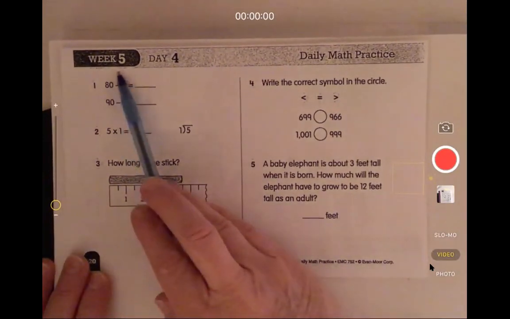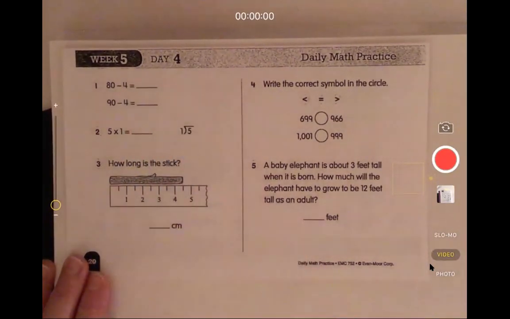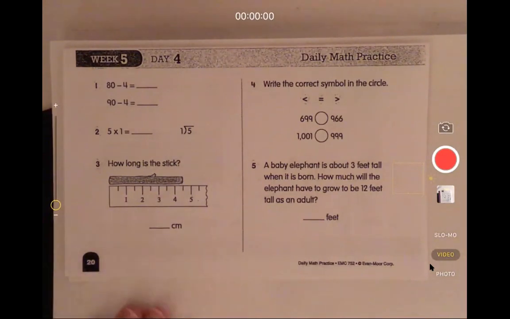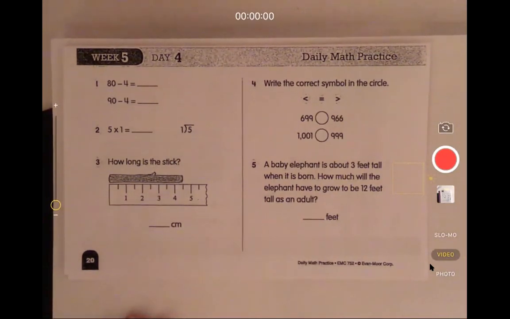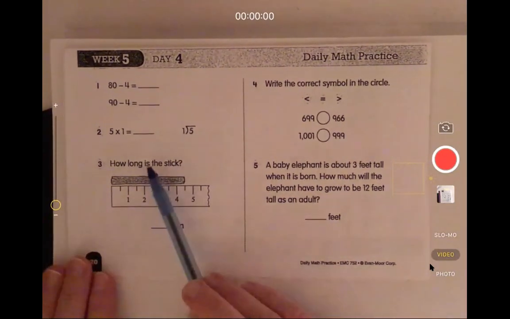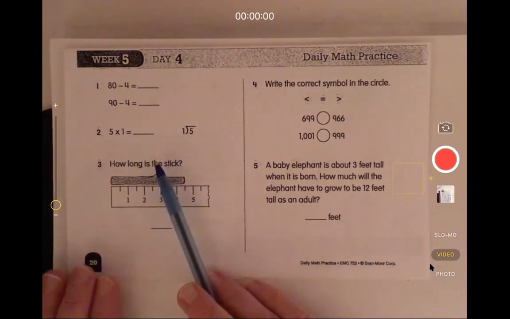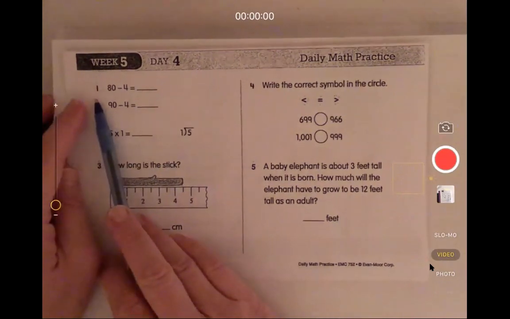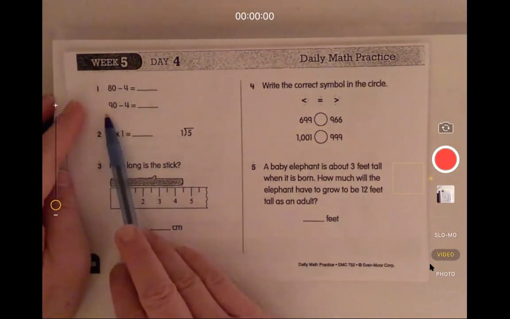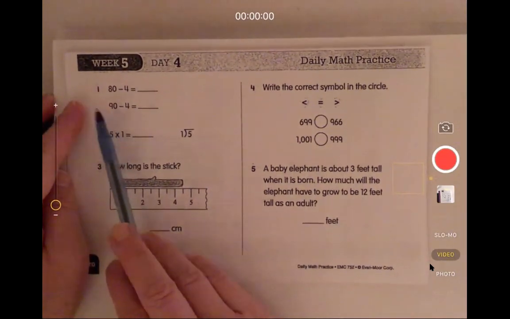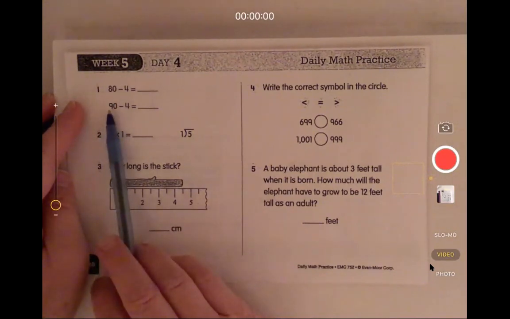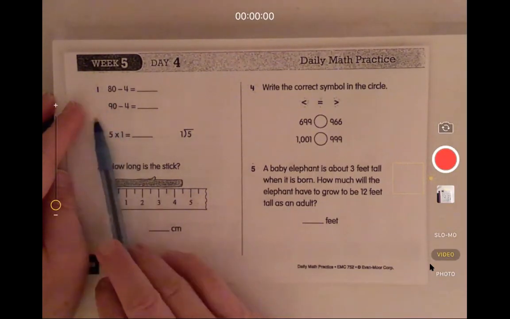All right, week 5, day 4. Again, just like language arts, this is the last day of math practice for the week on these sheets. That means all 4 days should be finished. All right, let's look at number 1. There's always 2 equations typically, and there's something that they have in common. So that's what I always want you looking at.